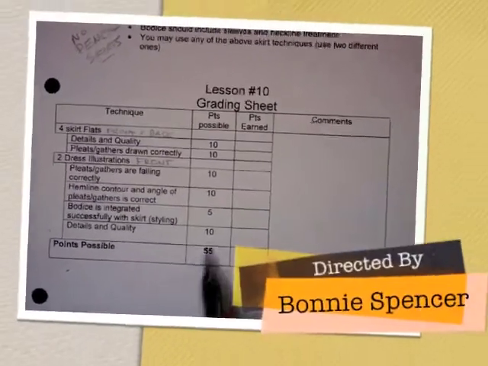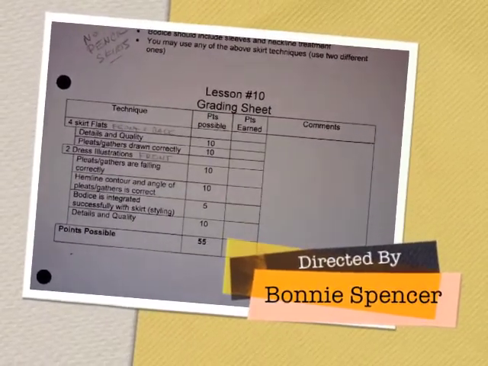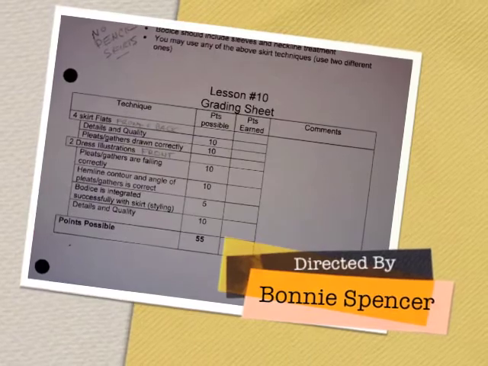So this particular assignment is worth 55 points, and you're going to turn in a hard copy to me. Check your calendar for due dates.